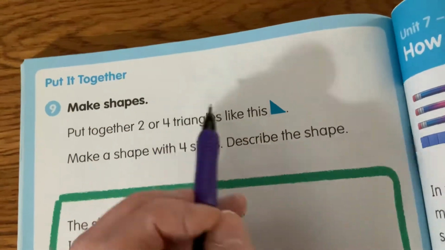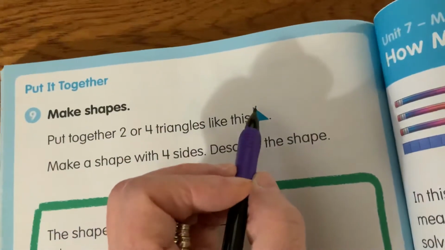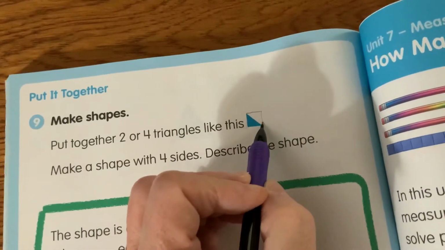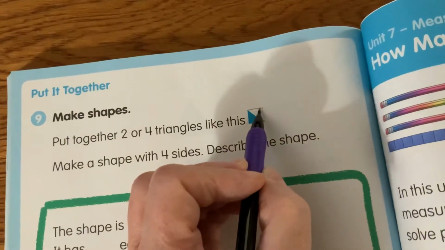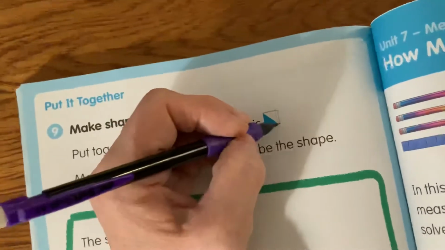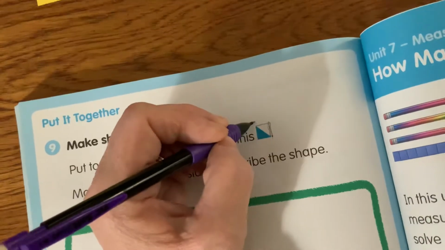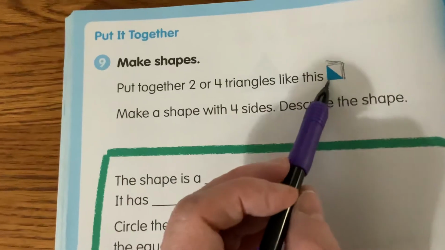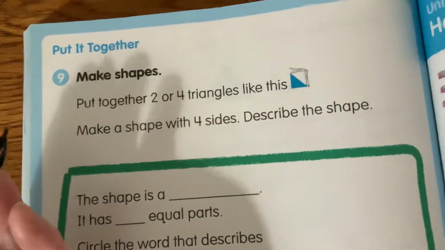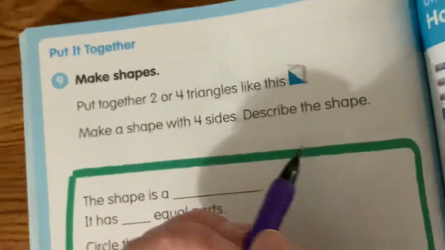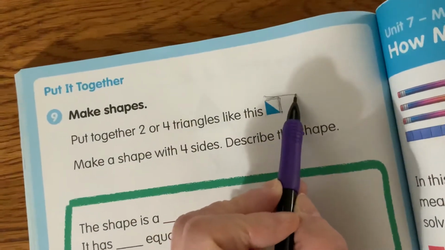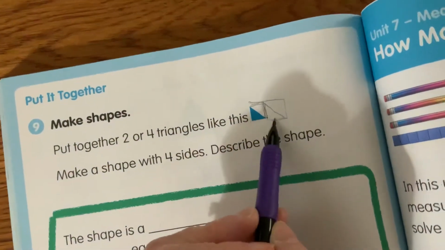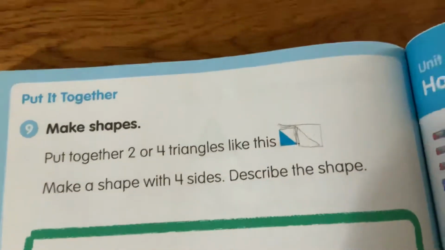Okay, I'm going to be lazy like I was on the other page. I'm going to just add on to what I have here. Now, if I just add, wait a minute. Okay. If I just add 1 more triangle, that would give me 2. And what shape do I have? I have a square. If I wanted to add on 2 more, that'd be 1, 2, 3, 4. I would have a rectangle.